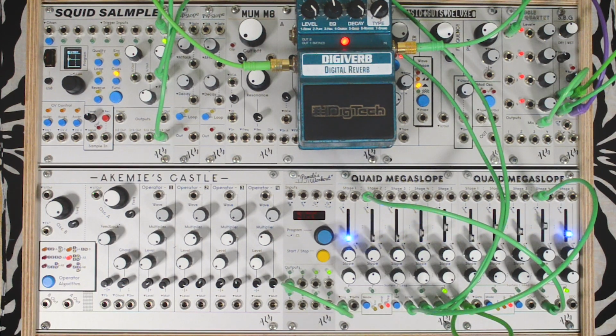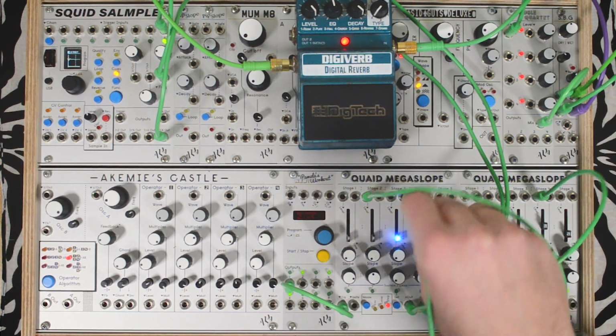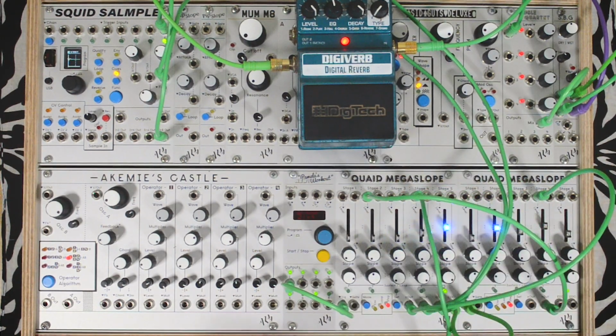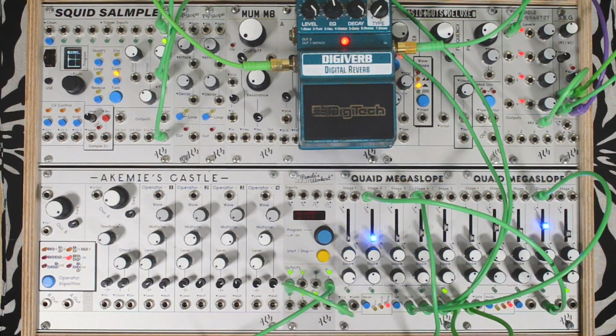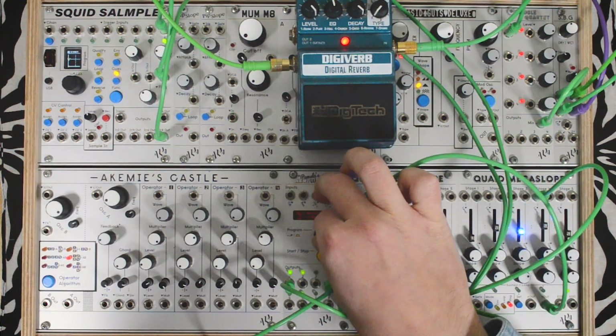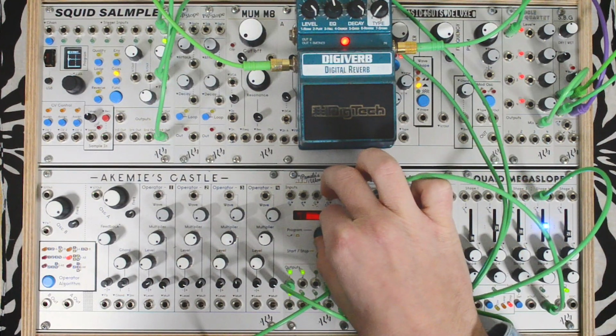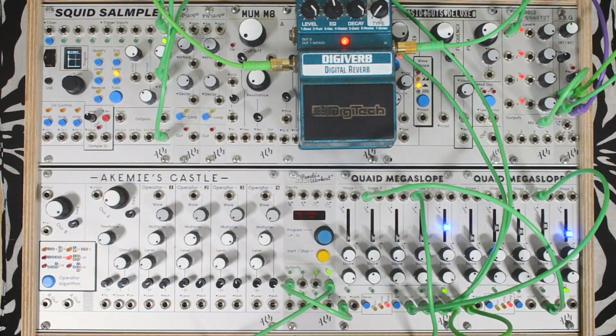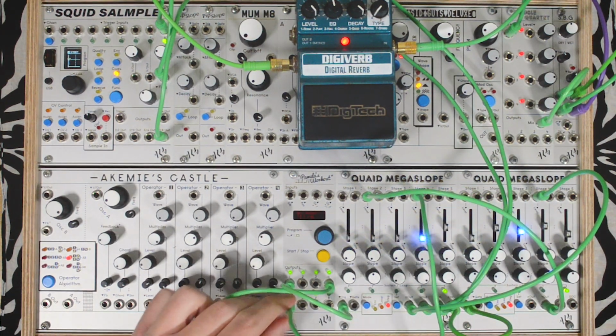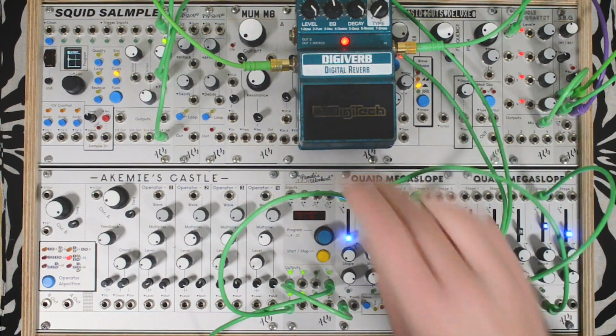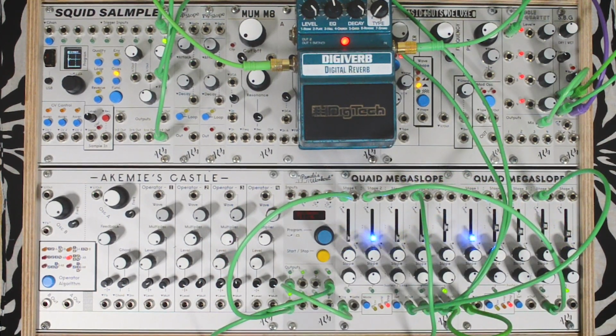We can make it a little more interesting by adding some more level modulation, this time from the Pamela's New Workout. Patching another output to stage 1, we can see that this unconventional method of sequencing takes us to places we might never find with a normal sequencer.